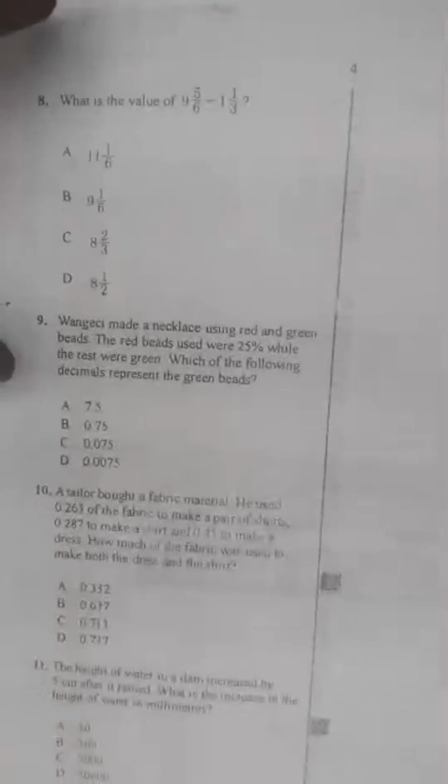We are now going to the next question, that is question 8.